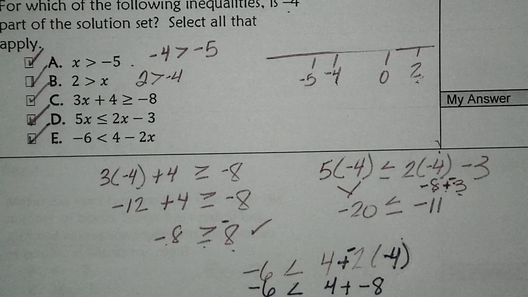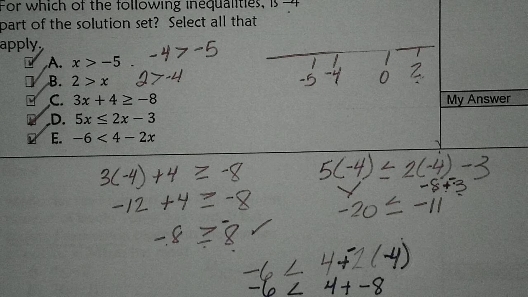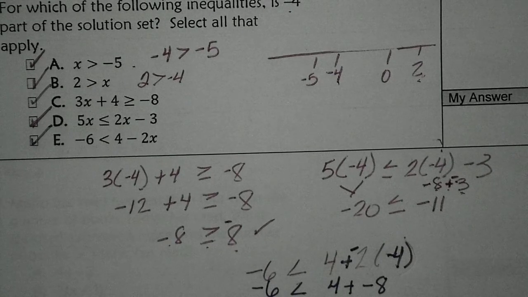So all of them work in today's work. Okay? All of them in today's work.